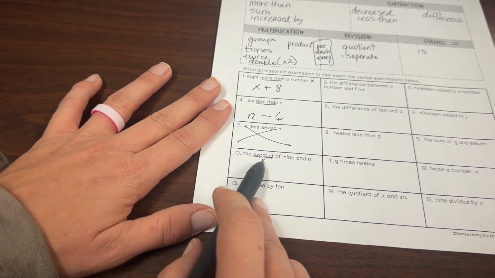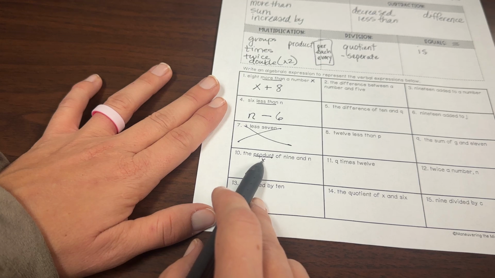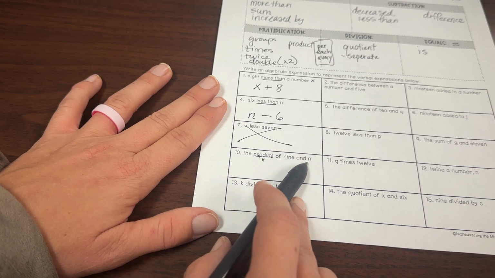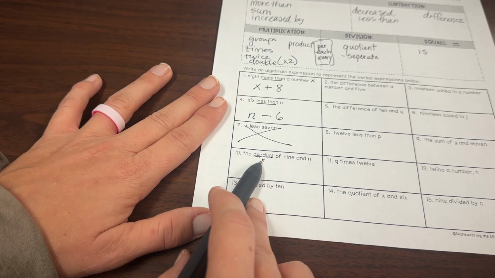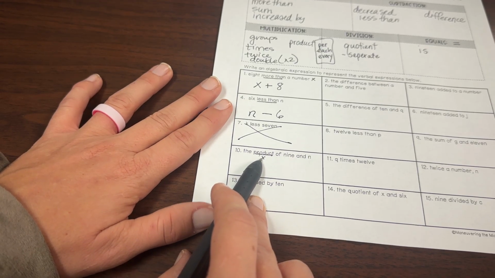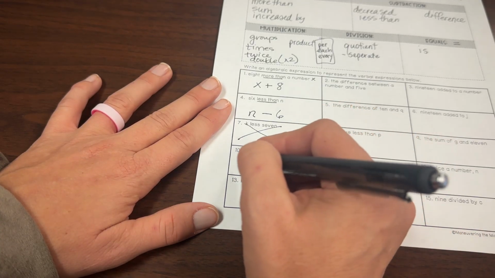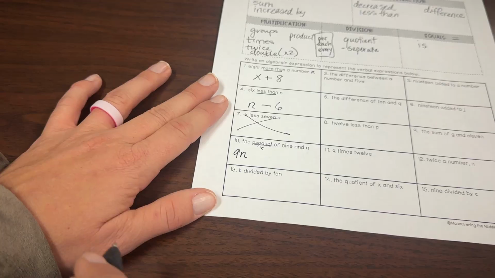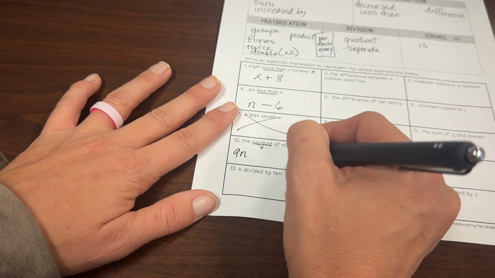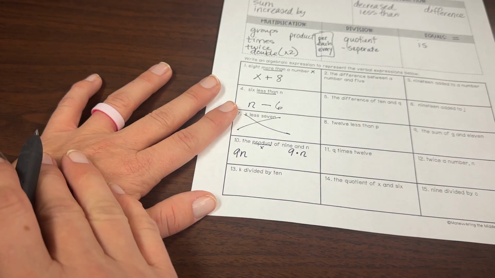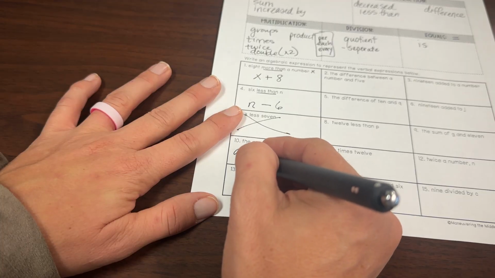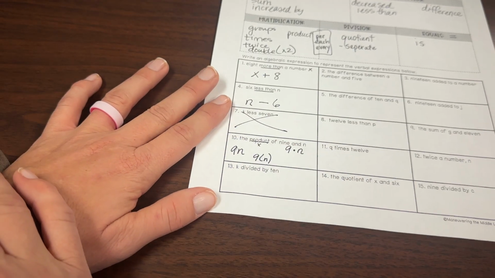So remember we talked about when we have the multiplication sign, we really only use that with numbers. So when we start having variables or letters, that multiplication sign is not used anymore. So there's other ways to write multiplication. So the 9 times n can be written like this, 9 times n. We could write a dot, 9 times n. We could use parentheses and say 9 times n.